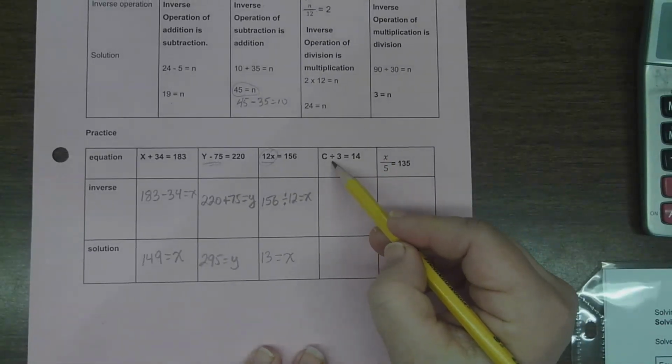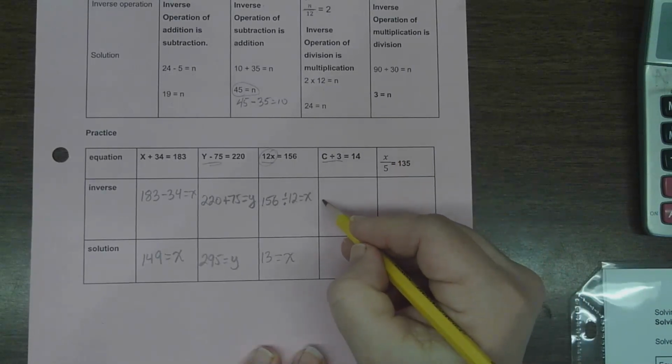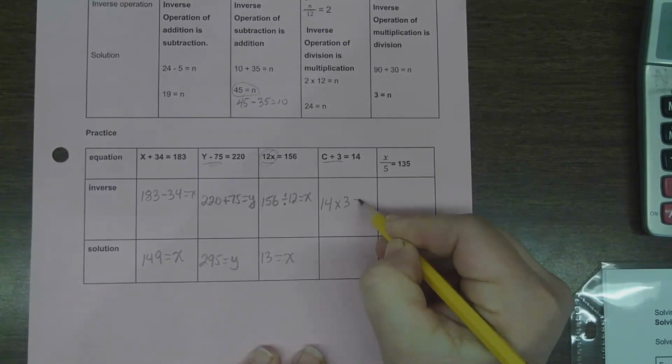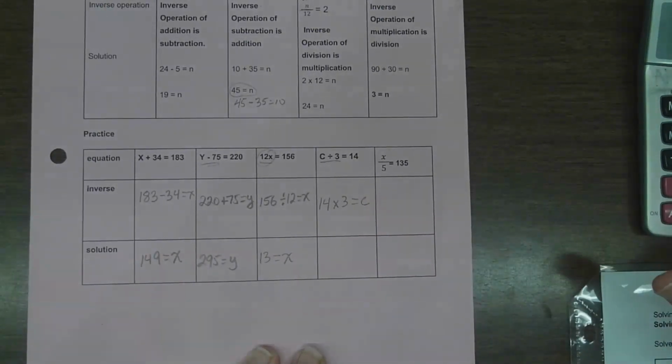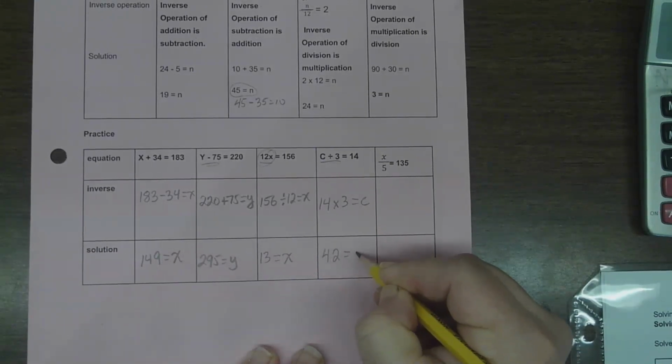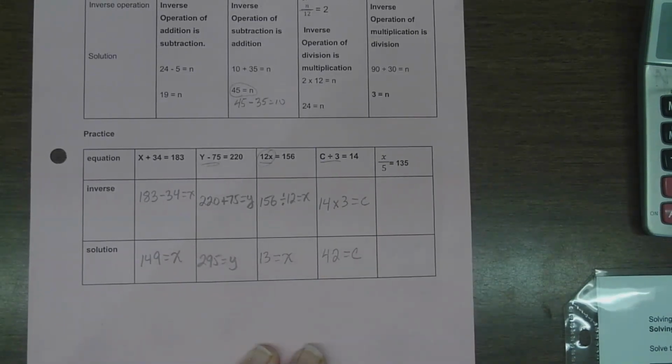Next problem, c divided by 3 equals 14. I have a division problem. My inverse is multiplication. Start with my answer, multiply by 3 to give me the value of c. 14 times 3 is 42. That gives me the value of c.